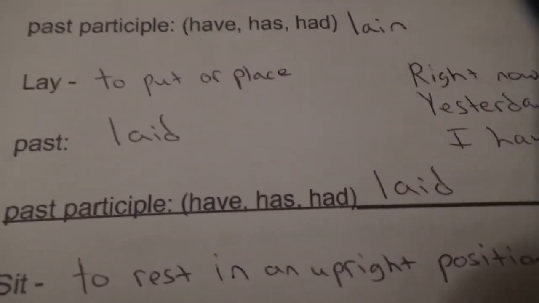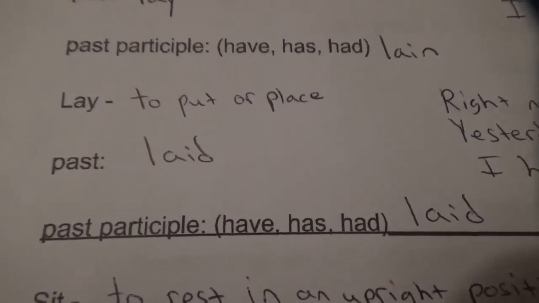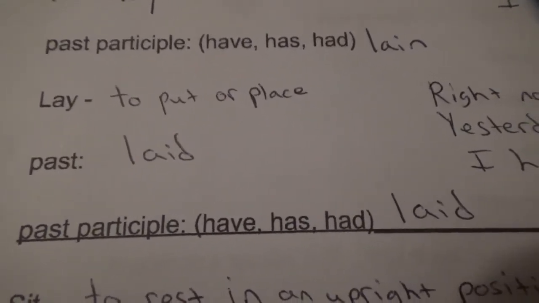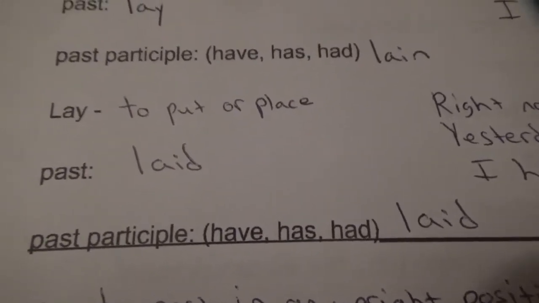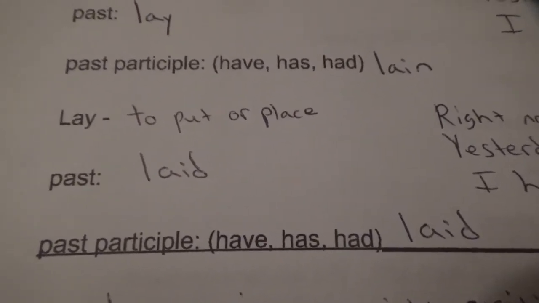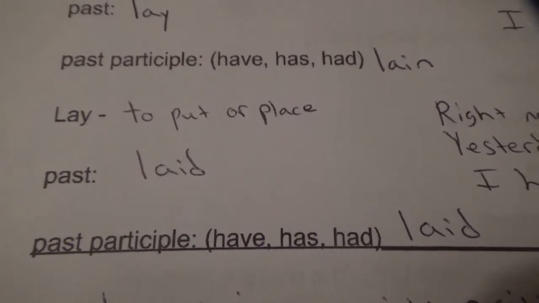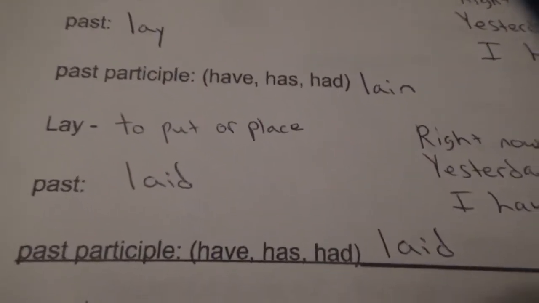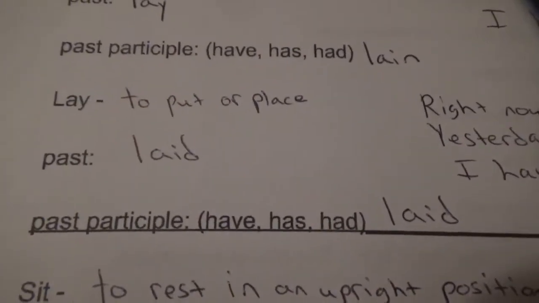Now the verb lay, where lay is the present tense, has a completely different meaning. Lay means to put or place. Lay the book down. Lay the baby down. So with lay, the subject of the sentence is putting or placing something.